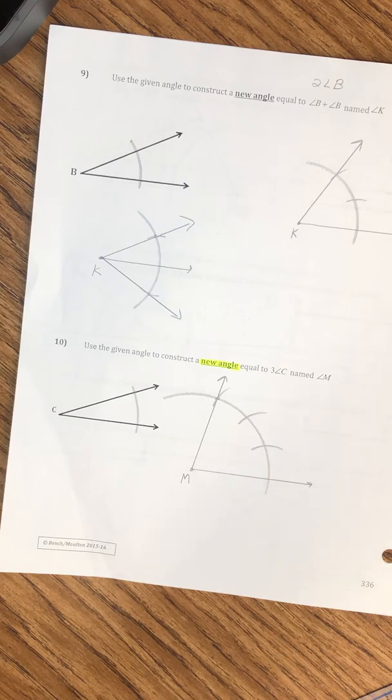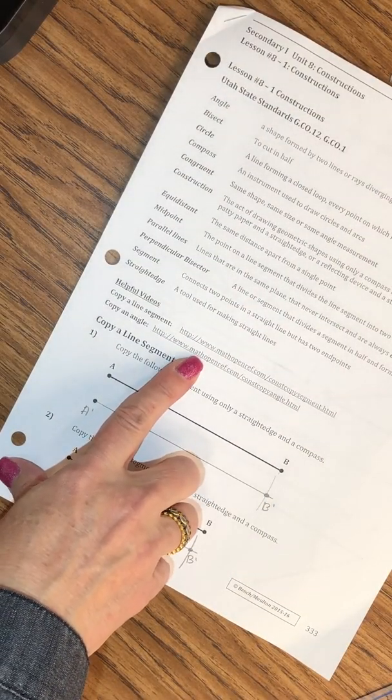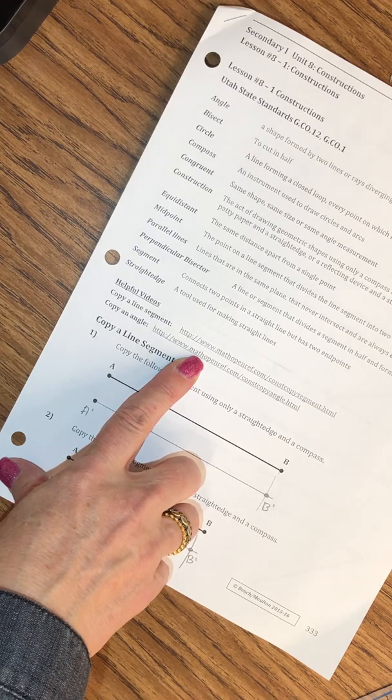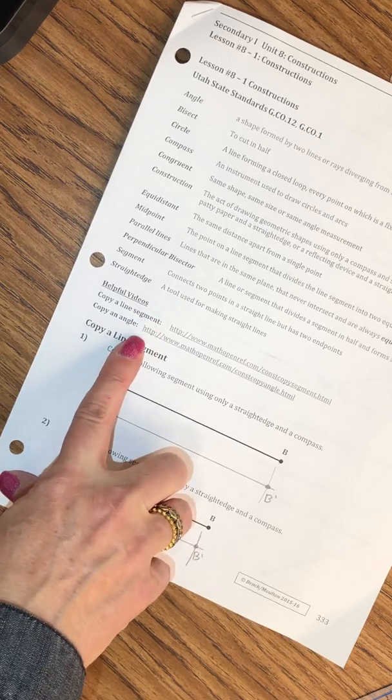Once again, if you still need more help, go back and watch those videos that we have right here, Math Open Ref, and you can go into the geometry section under constructions and find those videos on how to copy a line segment and how to copy an angle.